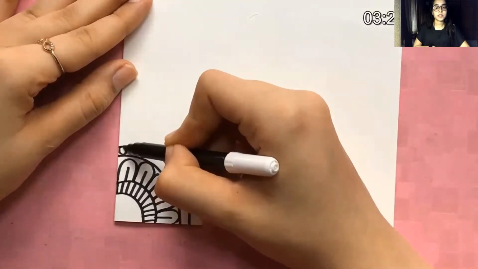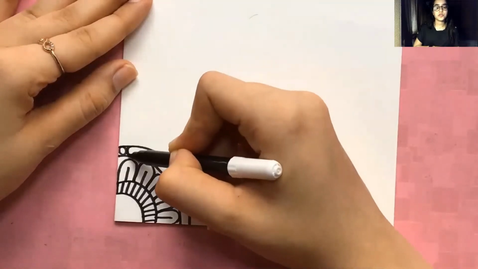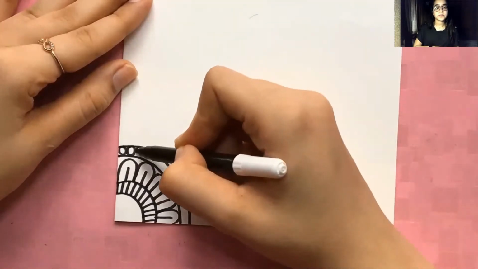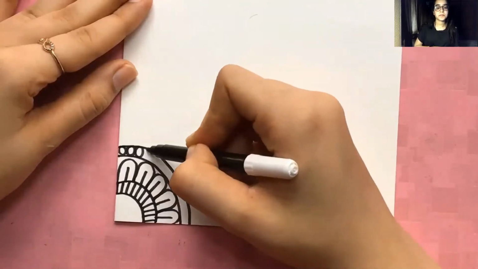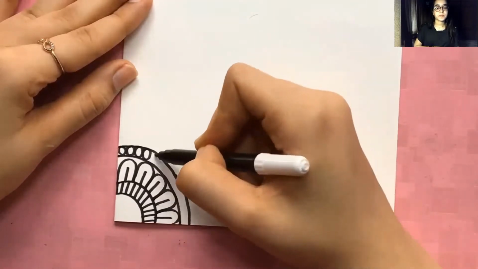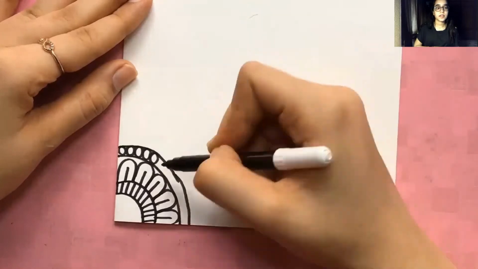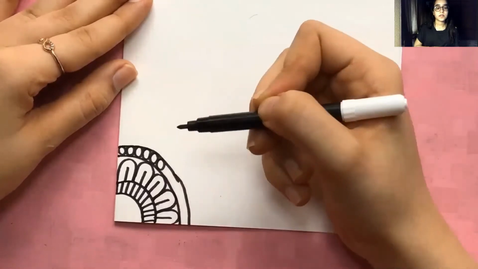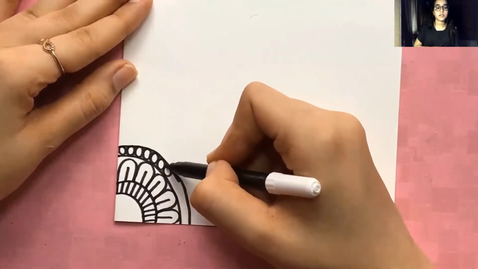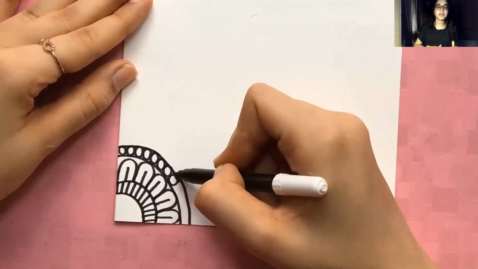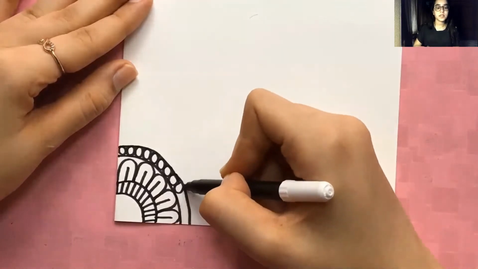Let me take you a little back. So just drawing these circles. And just simple circles between the gaps that we have created.